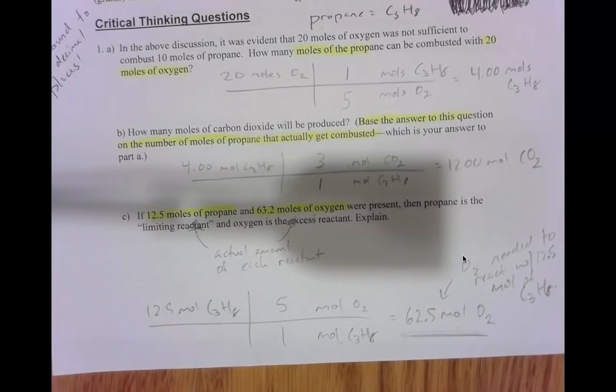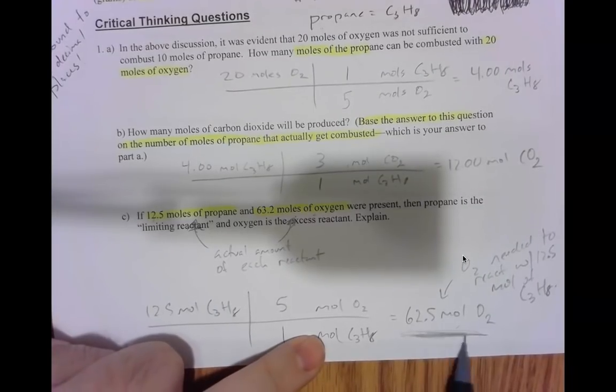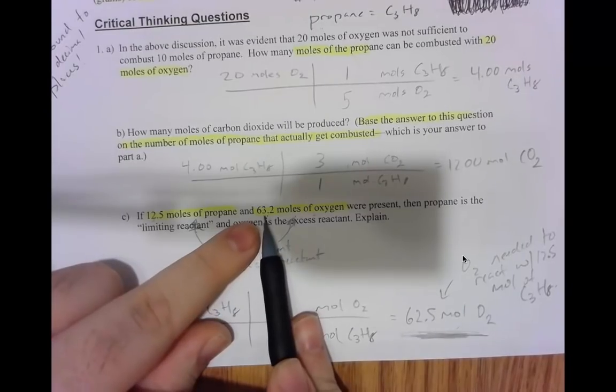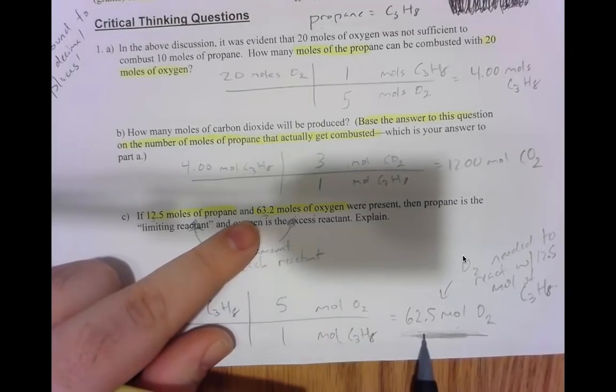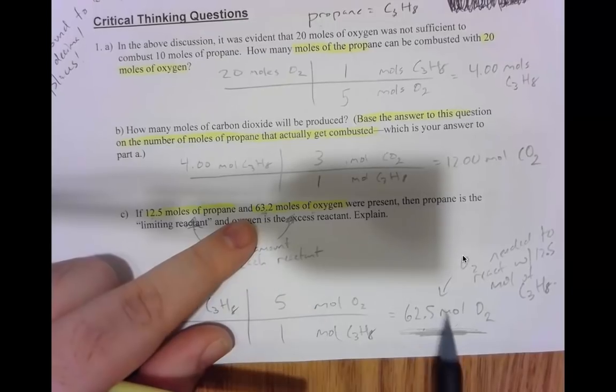So then we can come over here and we can take a look. We can say we need 62.5 moles of O2. Do we have enough? Yes, we actually are starting with 63.2 moles of oxygen and we only need 62.5. So then you would see there would be extra left over. We have more oxygen than we need.